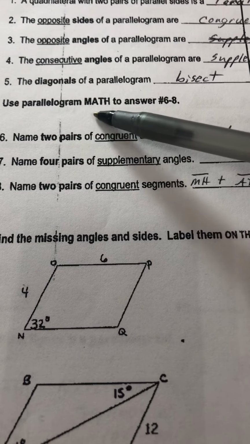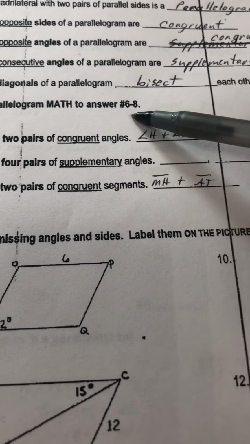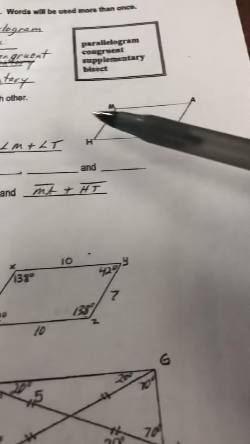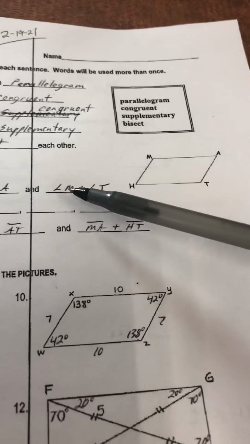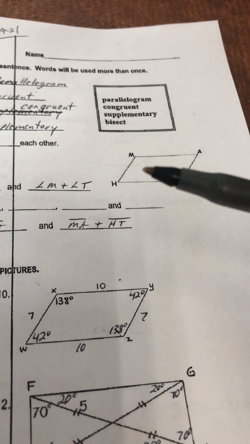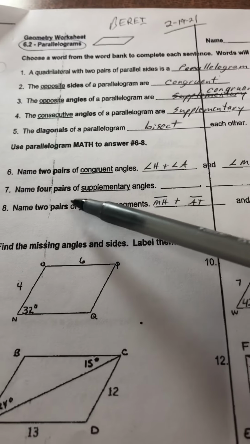So use parallelogram MATH to answer number 6 through 8, MATH, just like that. Name a couple of pairs of congruent angles. Well, angle H and angle A, and angle M and angle T are going to be congruent to each other.